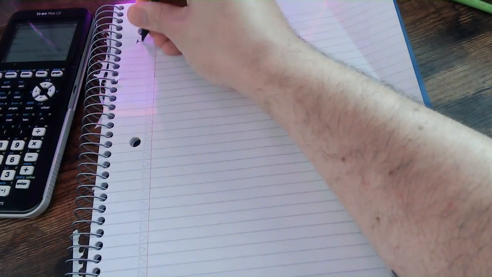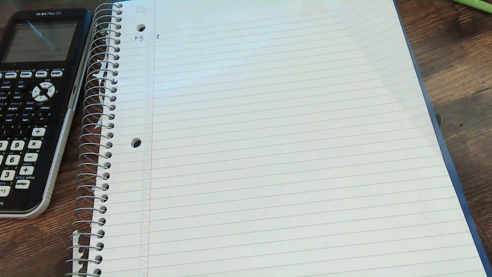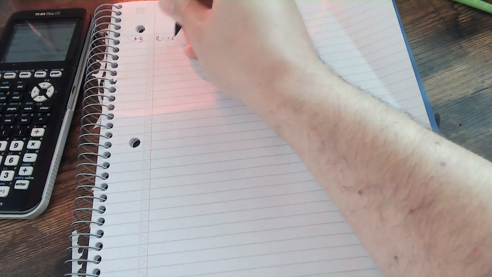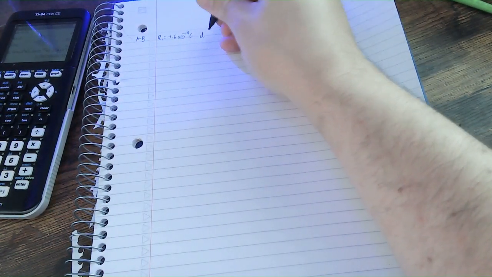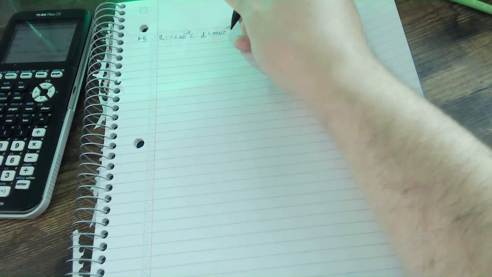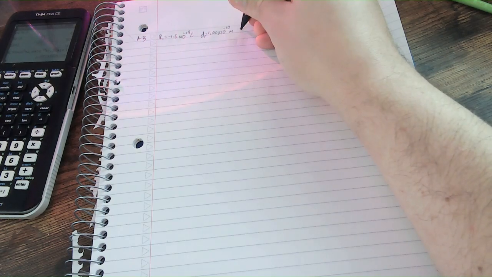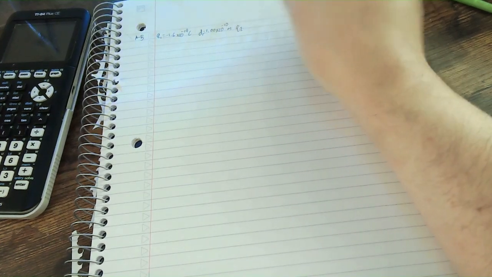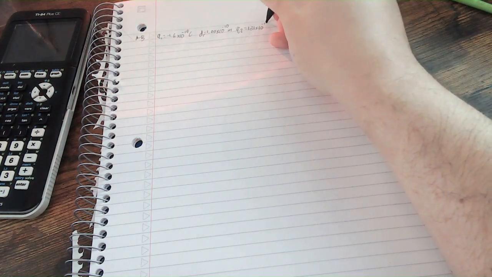For A and B, most of the constants stay the same, so I'll just label them up top. Q1, which will be an electron, equals negative 1.6 times 10 to the negative 19 coulombs at distance 1 of 1.00 times 10 to the negative 10 meters. Sorry. And Q2, which will be our lead nucleus, will have a positive charge of 1.31 times 10 to the negative 17.